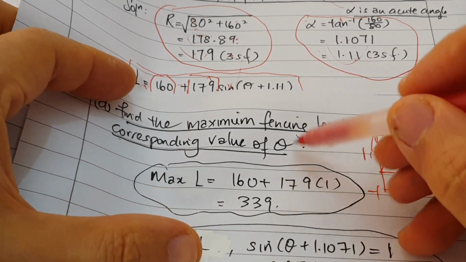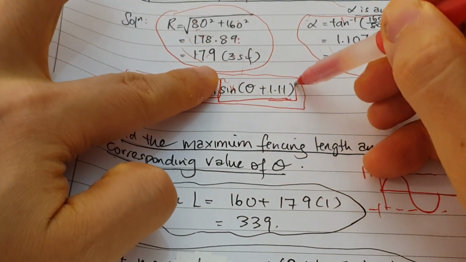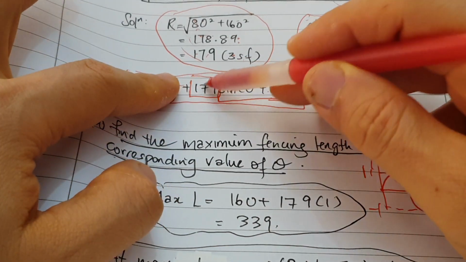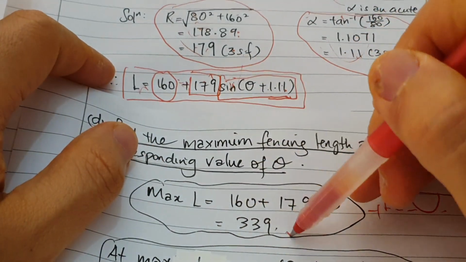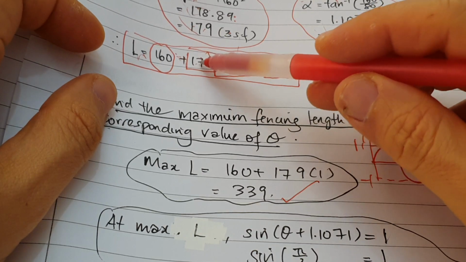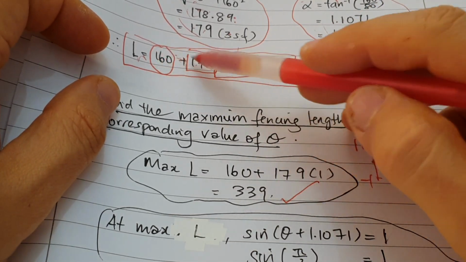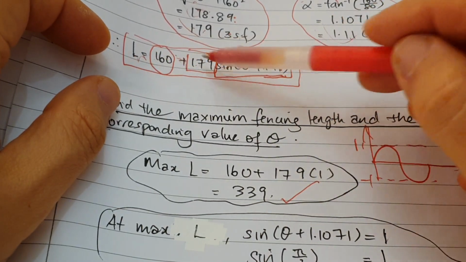Okay, so it will be the maximum when this is 1. Because when this is 1, 1 times this, that's the biggest number already because it's a plus. Then you add to this, that's your maximum. Okay? They won't ask you to find minimum here. Minimum might be just 0 lah, huh? But you see, if you take minus 1, it becomes a negative length, so there's no meaning.